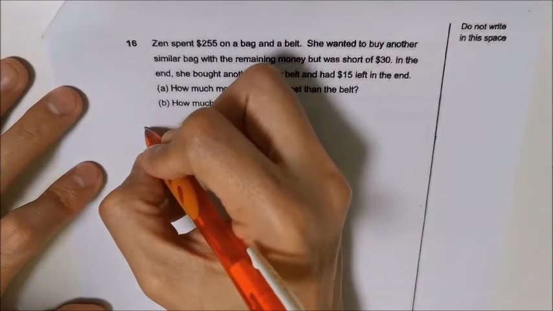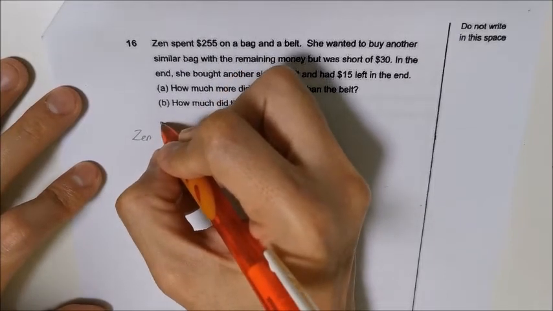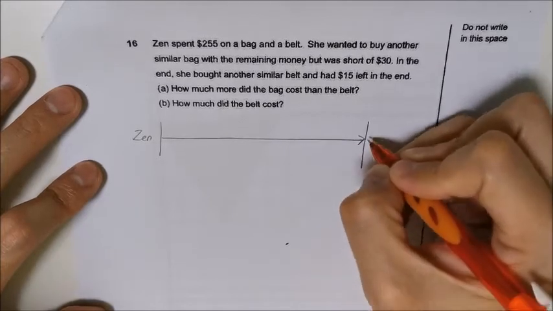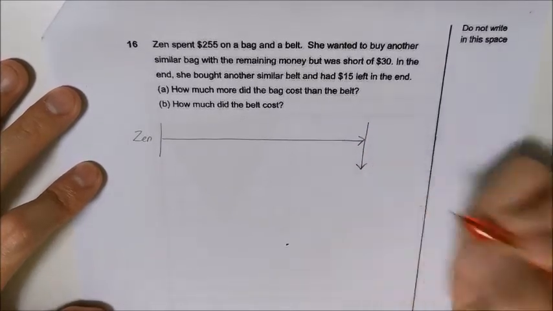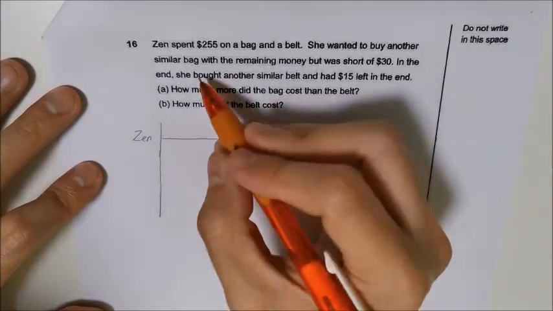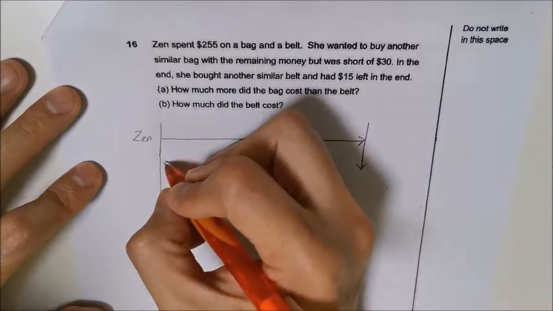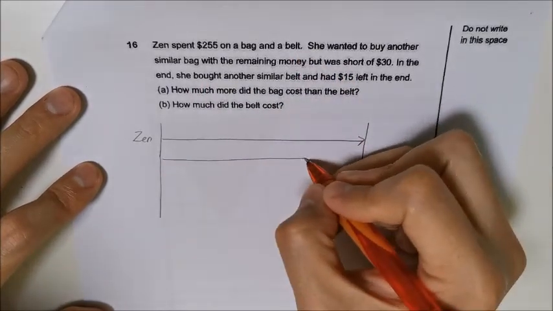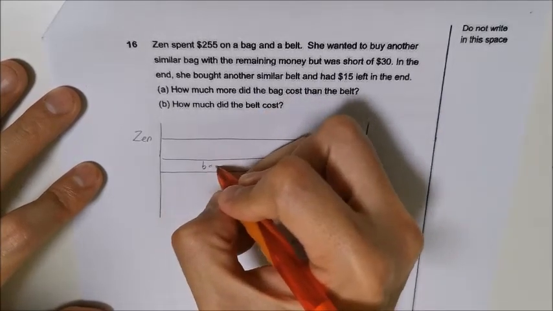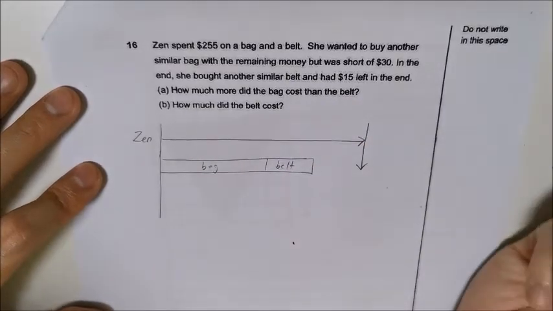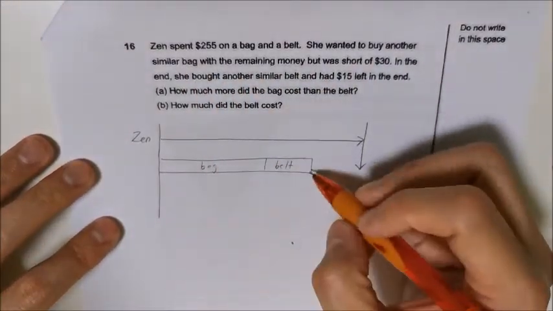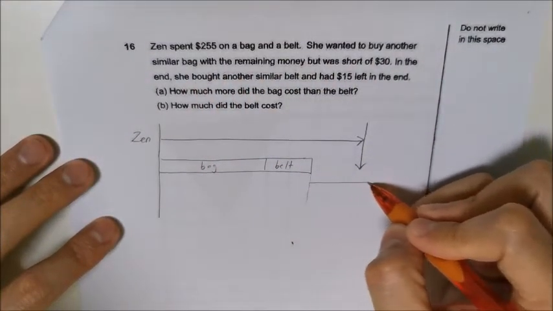Okay, so the key thing, guys, is that you have to write down Zen and just draw this extra model here. So this is the amount of money that Zen has up to this point. And you know that Zen bought a bag and a belt. So this is the bag, this is the belt. And if she wants to buy another bag, from here we will draw another bag.